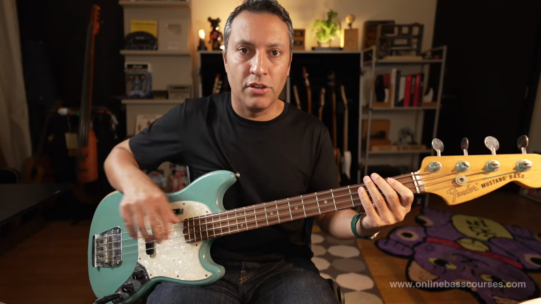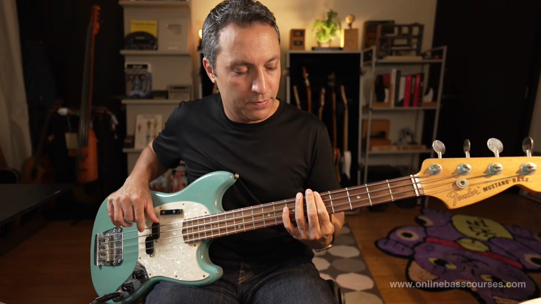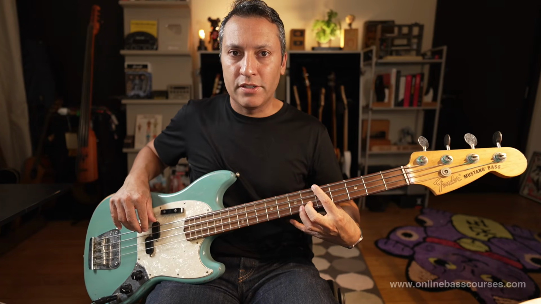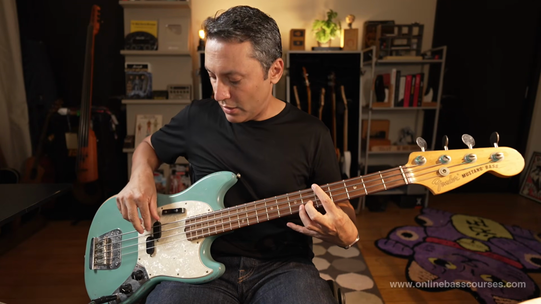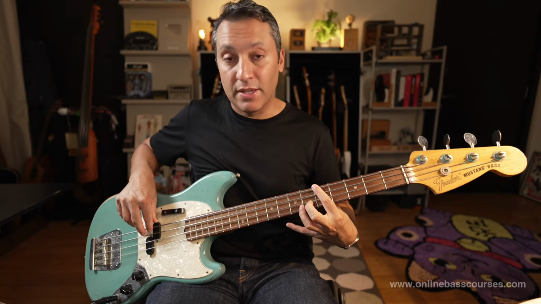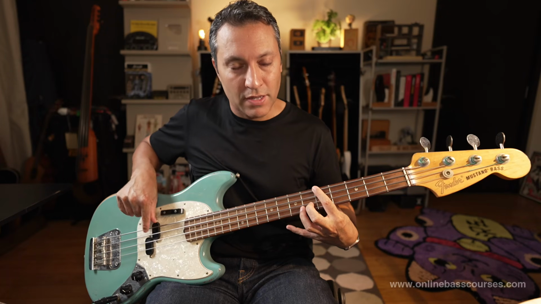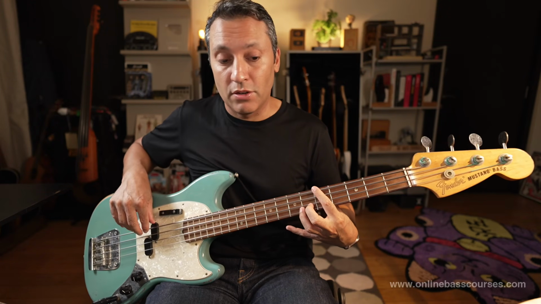Let me stop and I'll show you what I'm doing there. So, a couple of ways to do this. I'm plucking and then using the other finger to stop that note, and that makes it short. And then the second note is longer. I'm just doing that over and over again.